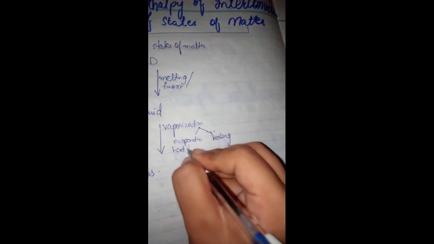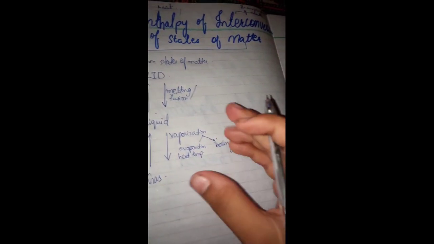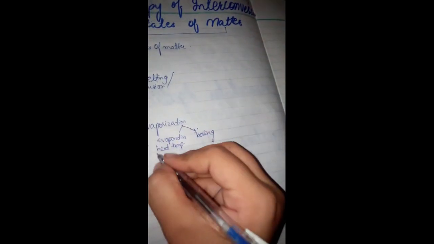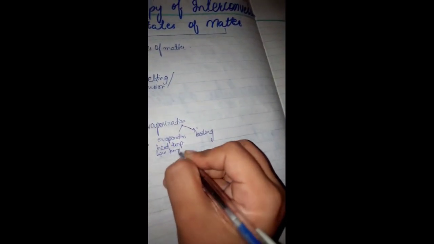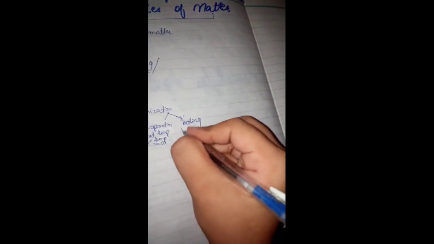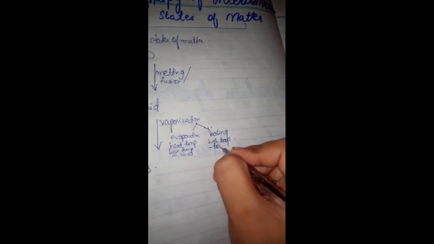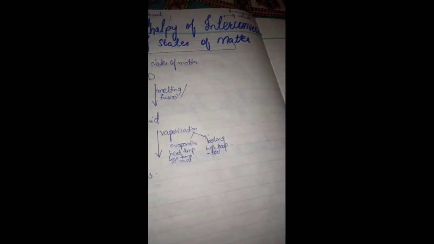Here heat or temperature will be provided, but that temperature could vary, or be a very small amount. Low temperature, I'm writing low temperature, could be 20, 30 or 50. But boiling is where high temperature is required, could be even more than 100, I'm writing 100. So we have two types of vaporization, evaporation and boiling.